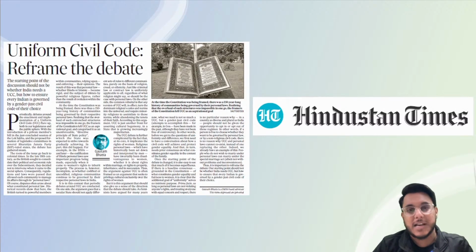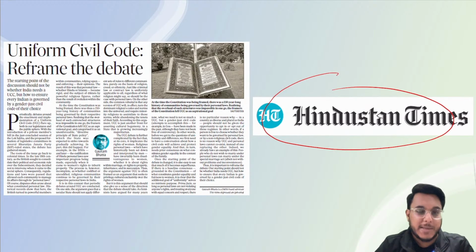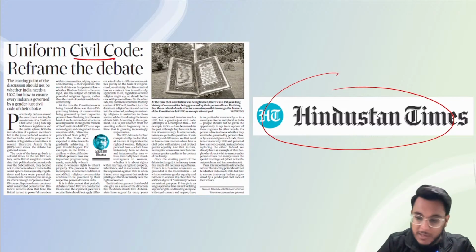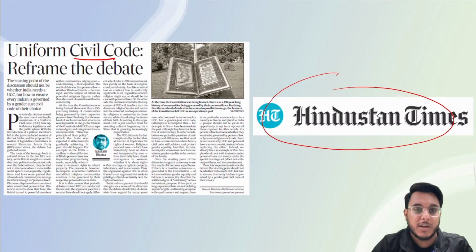Now, starting up with the first editorial for today, which is taken from the Hindustan Times. The editorial reads Uniform Civil Code, reframe the debate. Okay. Now guys, taking up this particular editorial.